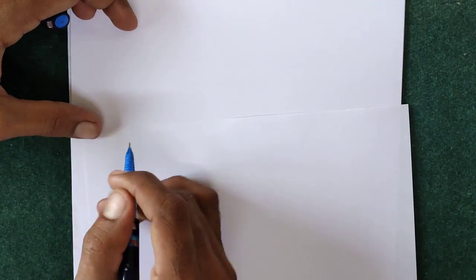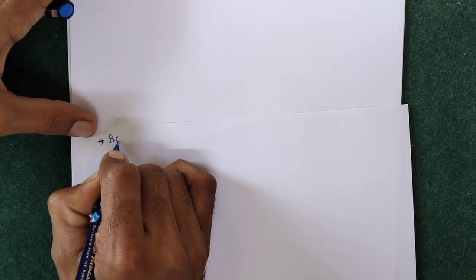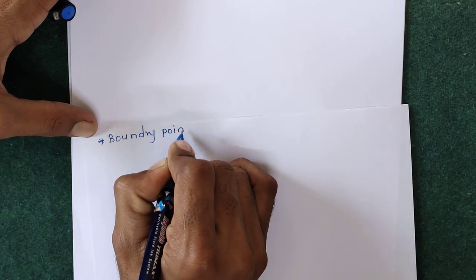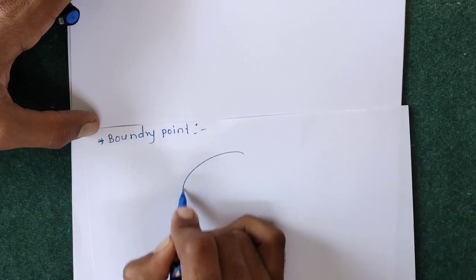Today we will discuss the boundary points. First of all, the definition of boundary points. Till now in the metric space we have seen some definitions.